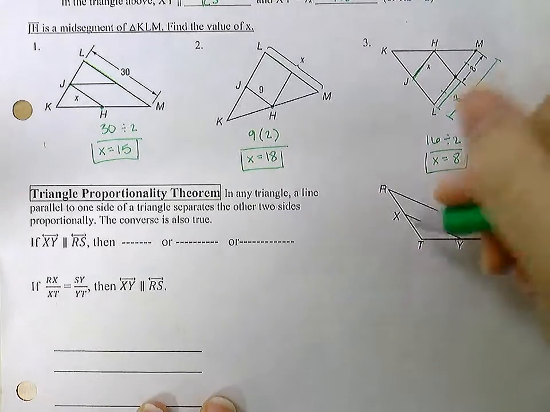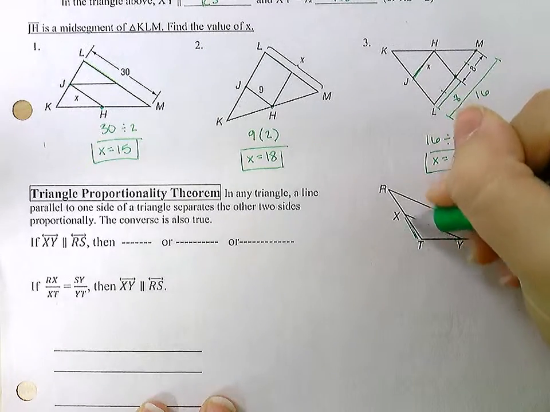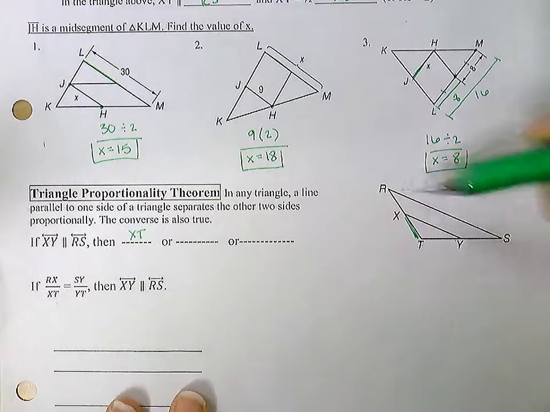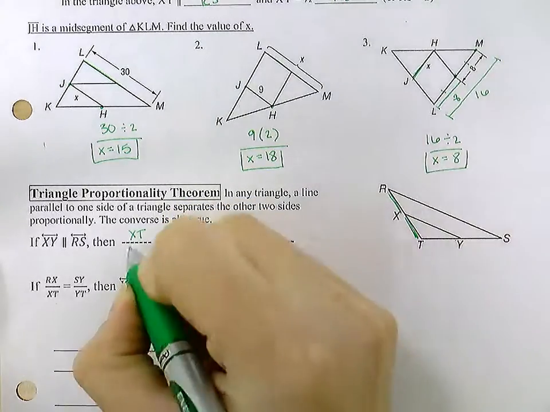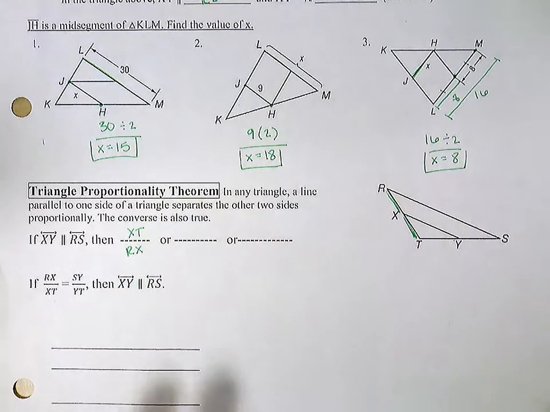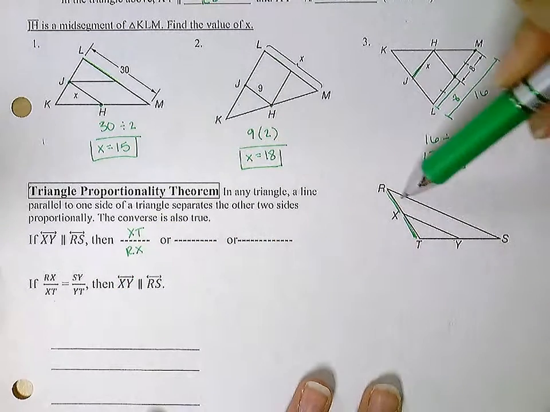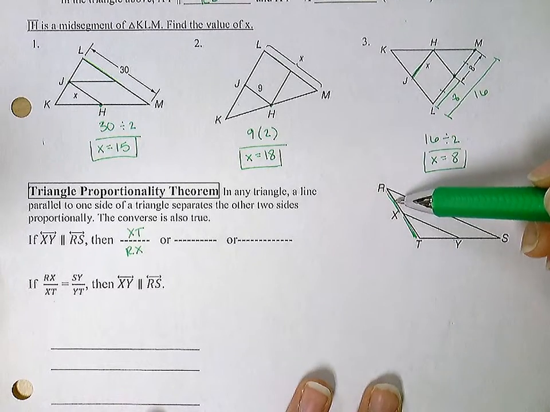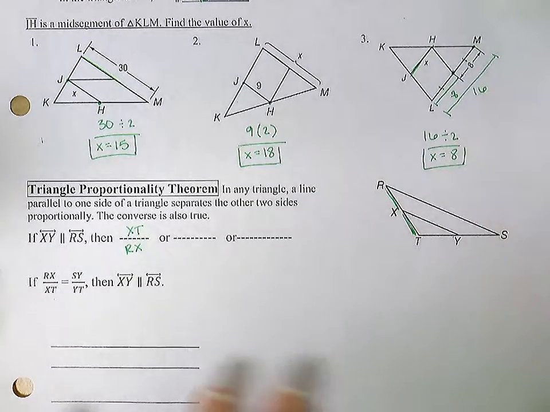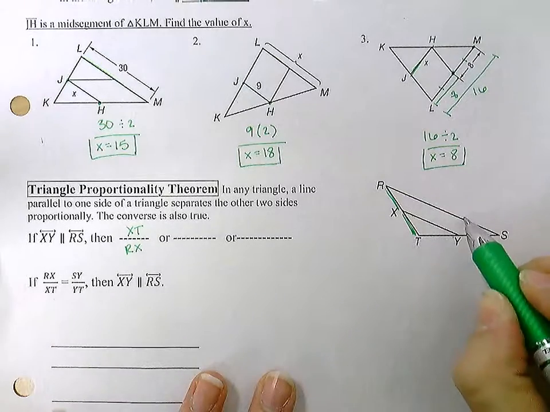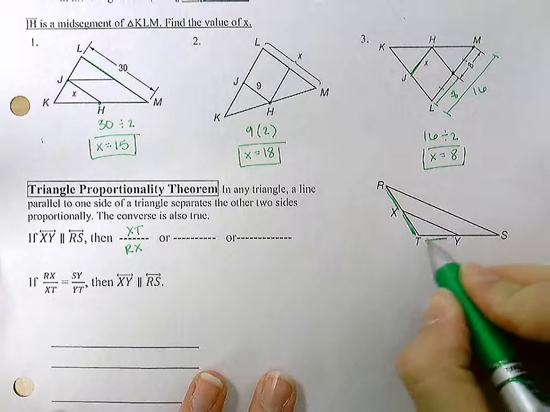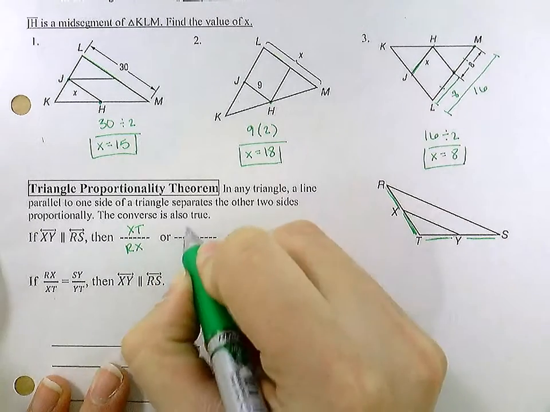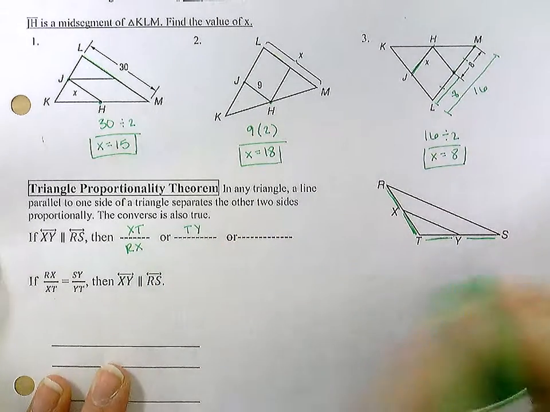So I could say XT, this length right here, is proportional to RX. Okay, so since these two lines were parallel, those two sides are proportional. Or, again, since these two lines are parallel, that means these sides are proportional. So I could write out TY over YS.